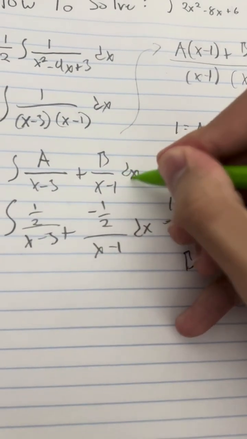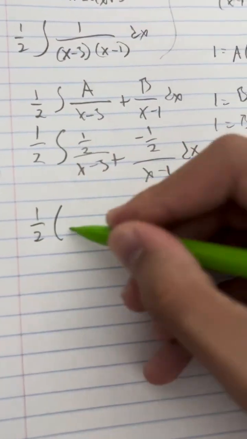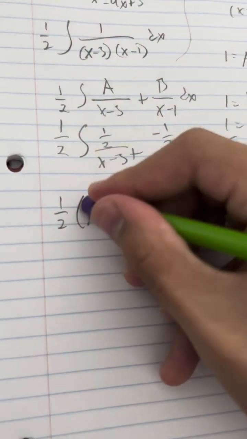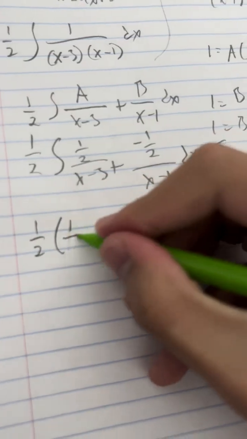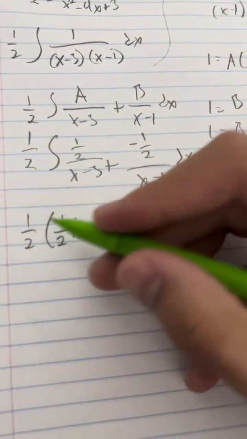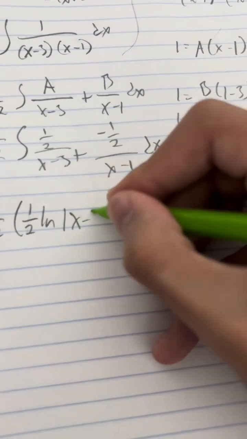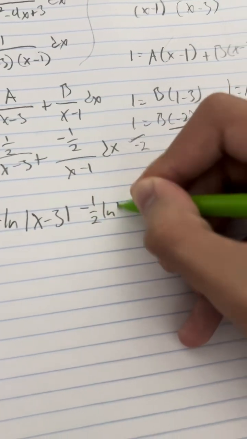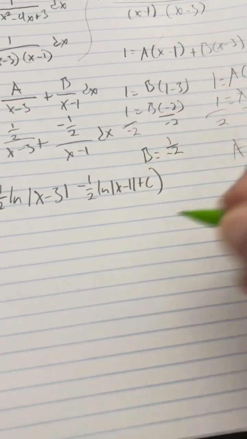Why do I keep on forgetting the dx? Anyways, now we can integrate that. It's going to be 1/2 times 1/2 ln absolute value of x minus 3 minus 1/2 ln of absolute value x minus 1 plus c. There we go.